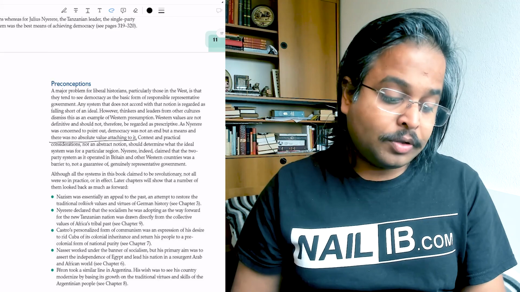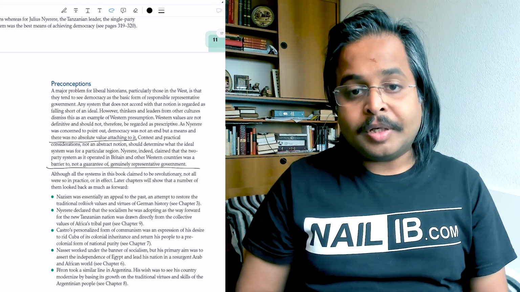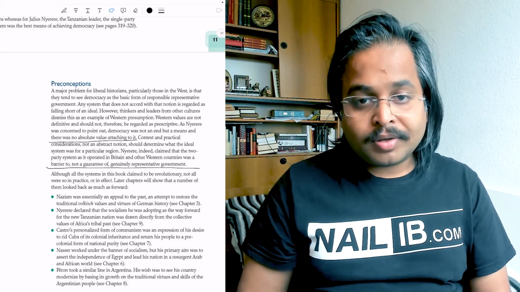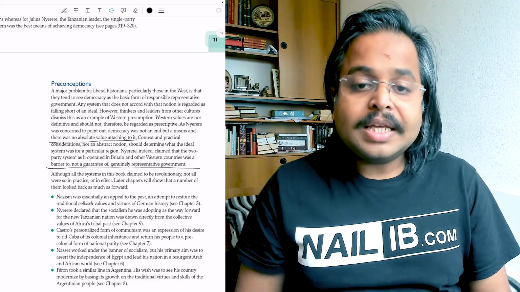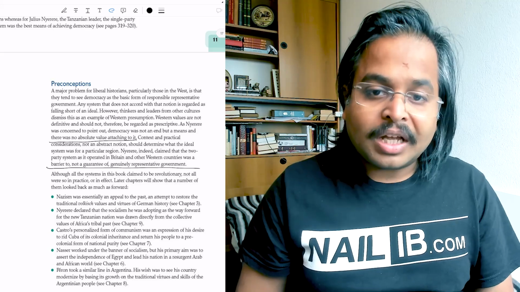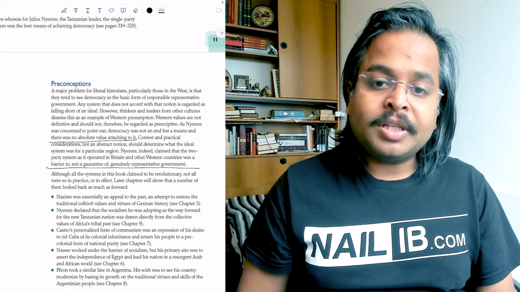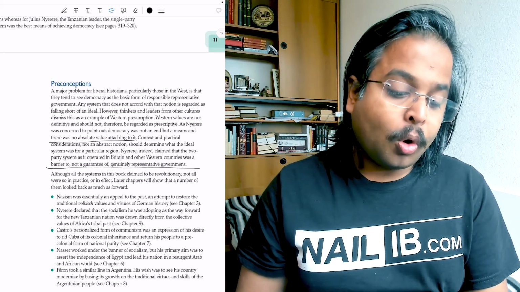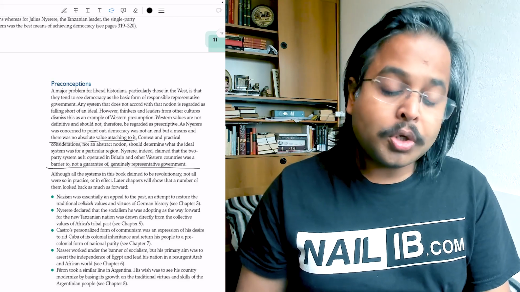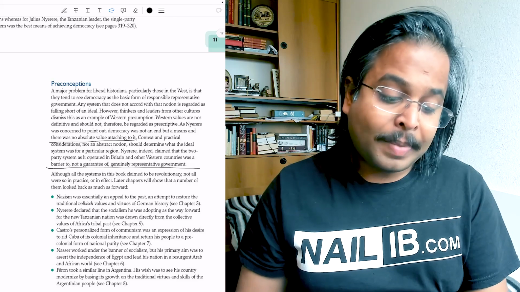Nyerere indeed claimed that the two-party system as it operated in Britain and other Western countries was a barrier to, not a guarantee of, genuinely representative government, and in that he is perhaps absolutely right. Despite being a negative authoritarian leader, he is very much right in enjoying this kind of a new regional definition of the government that should be there. So responsible government can be interpreted in multiple forms. Democracy need not be the final way in which regional governments and regional ideas are interpreted. Although all the systems in this book claim to be revolutionary, not all were so in practice or in effect. Later explorations will show that a number of them looked back as much as forward.